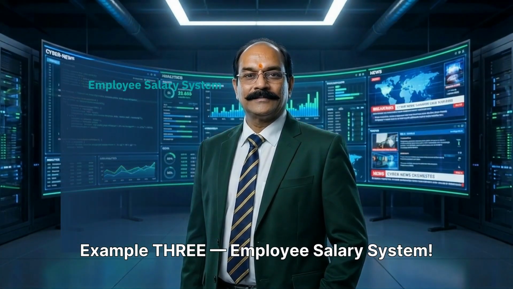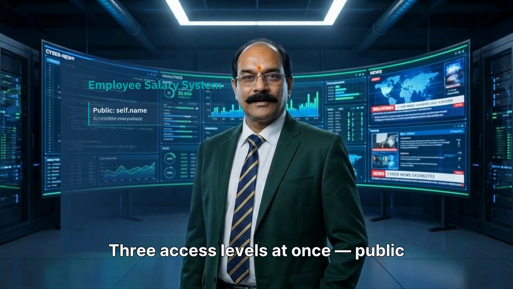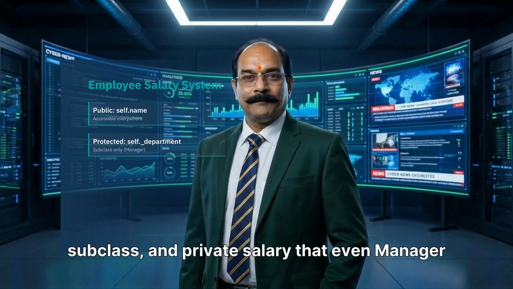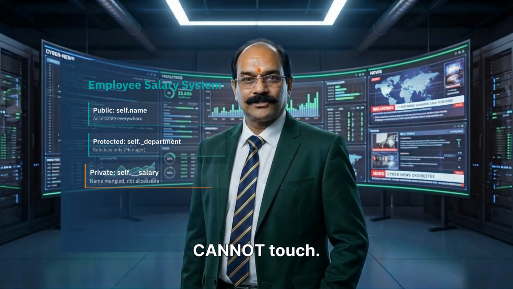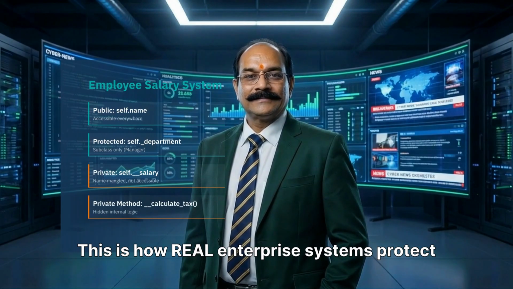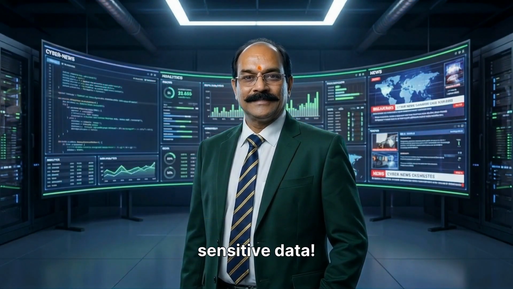Example 3. Employee salary system. 3 access levels at once. Public name, protected department accessible in the Manager subclass, and private salary that even Manager cannot touch. Plus a private method, calculate_tax, completely hidden from outside. This is how real enterprise systems protect sensitive data.